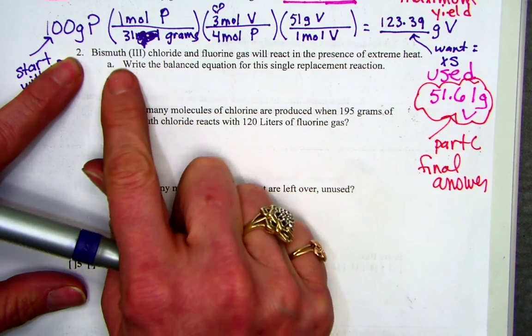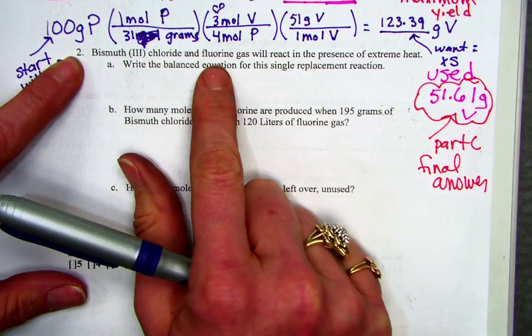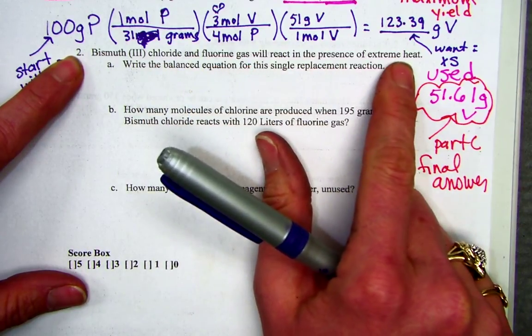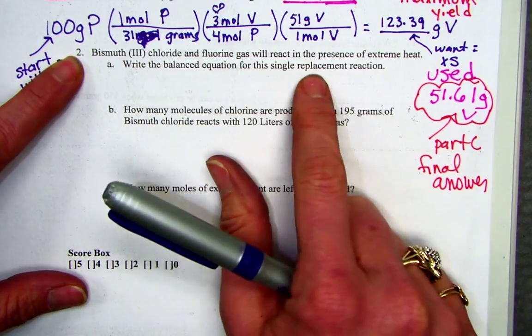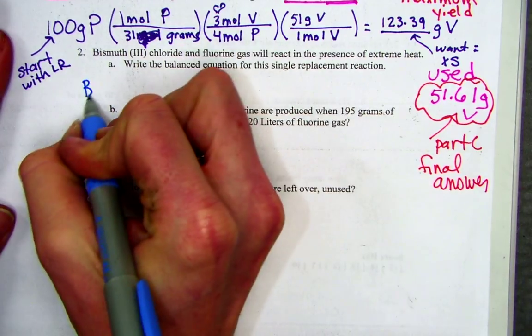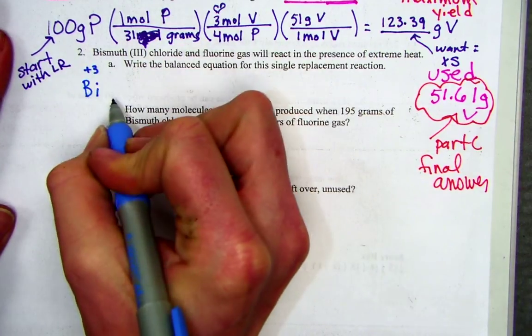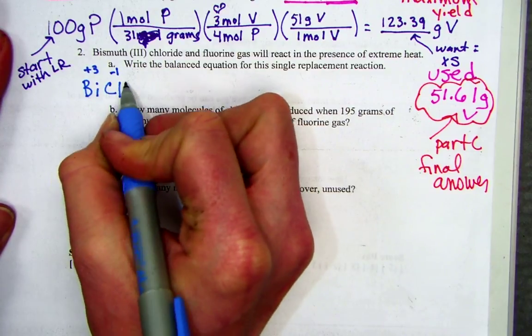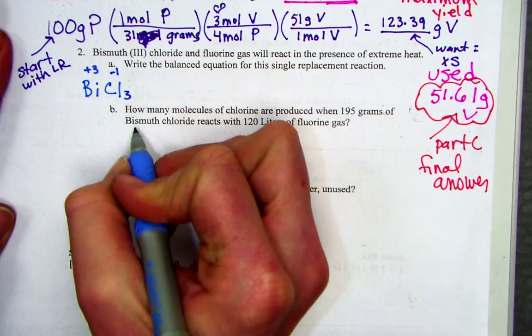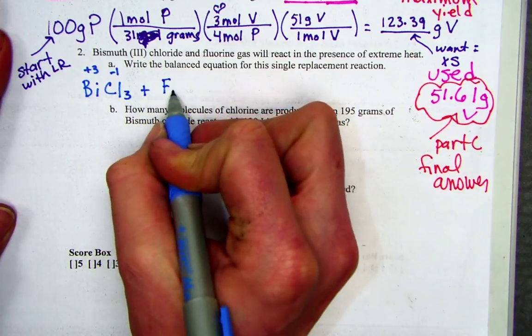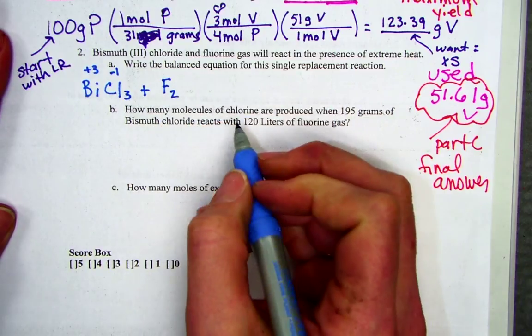It says, bismuth 3 chloride and fluorine gas will react in the presence of extreme heat. Let's take a look at this single replacement reaction. Bismuth, who is a +3, the Roman numeral told me, reacts with chloride, who's a -1. When I crisscross, I get BiCl3. It reacts with fluorine gas. Fluorine belongs to one of the lucky 7, so it's written as F2.